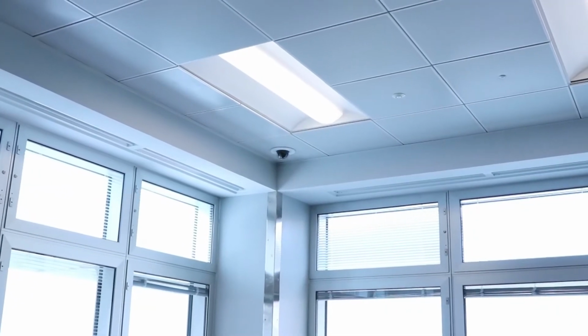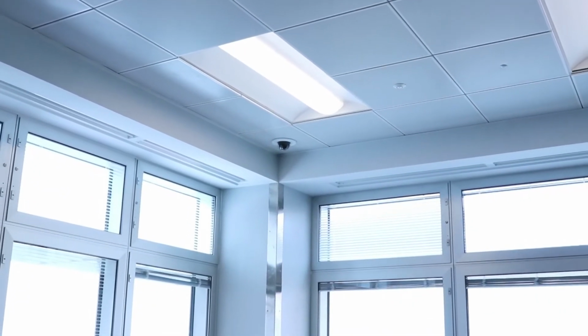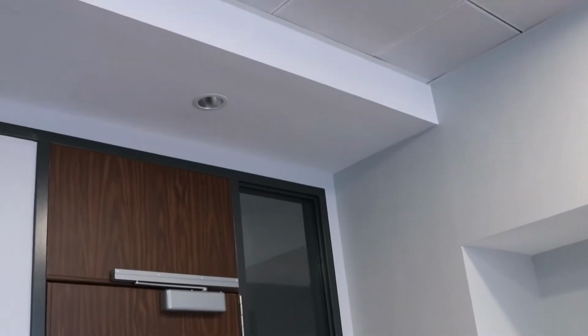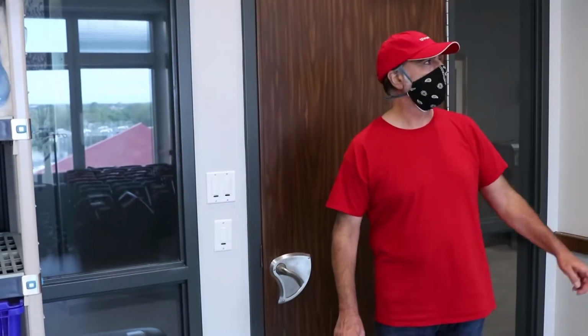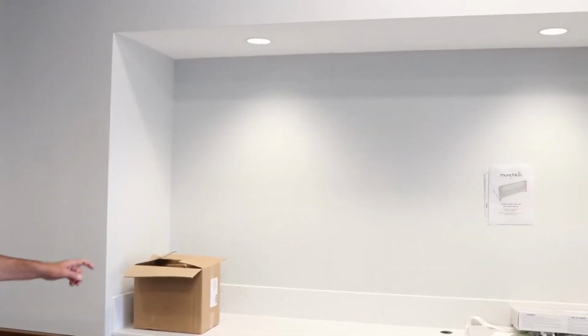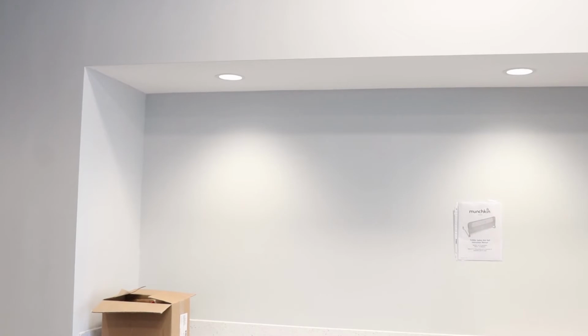The next switch turns on the lights in the rest of the room, and those are the 2x4s. The bottom switch, which is actually a switch, not a dimmer, turns on the lights over this counter. So I'm going to turn those off.